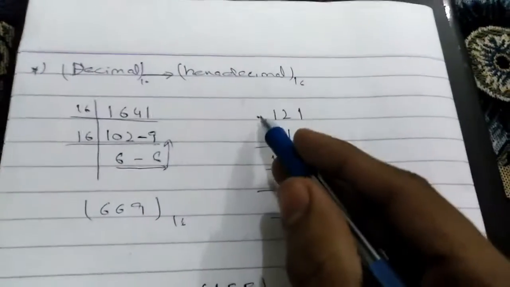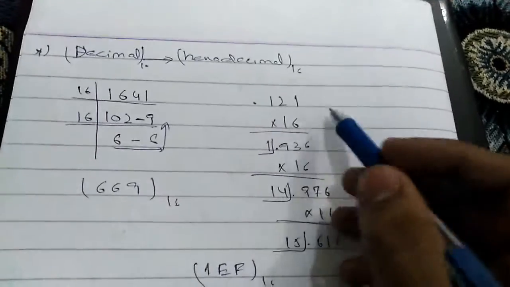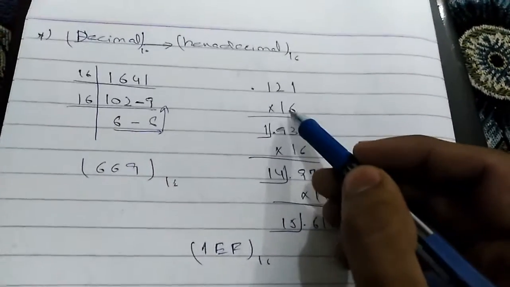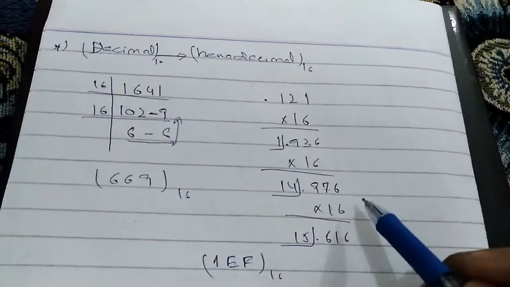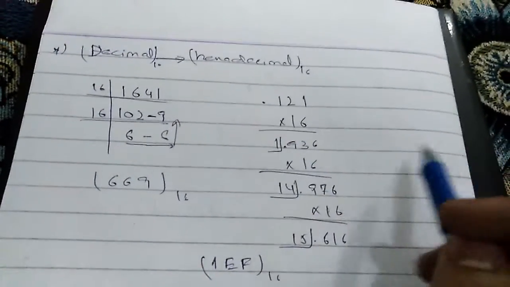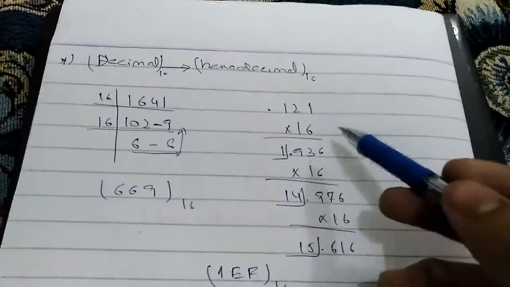And if we have a decimal problem, the part after the decimal point is multiplied by 16 each time until a repeated value occurs, or if not, we will make 2 or 3 tries.